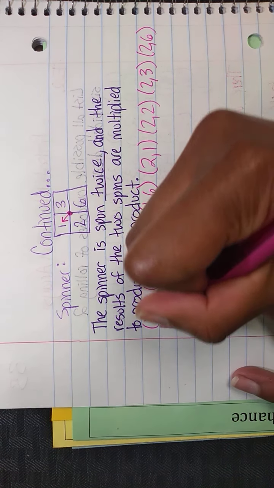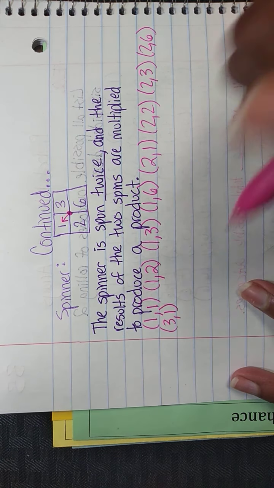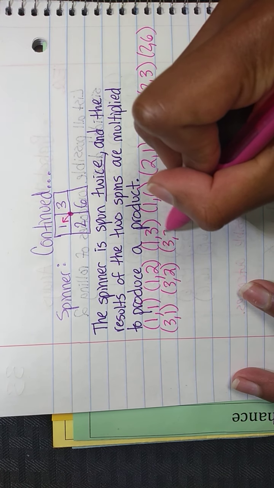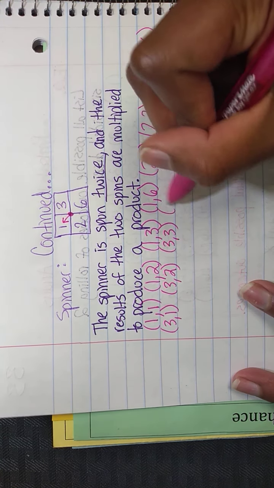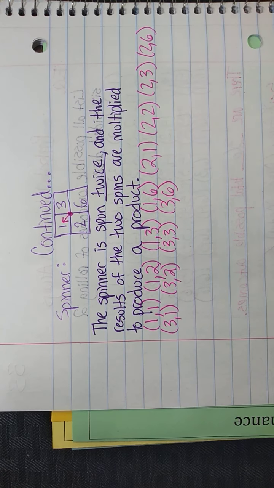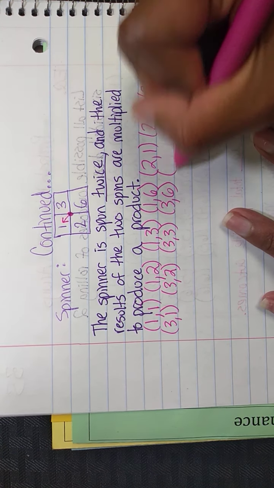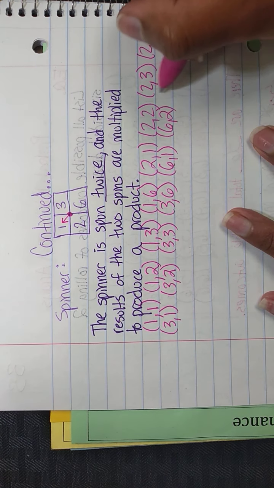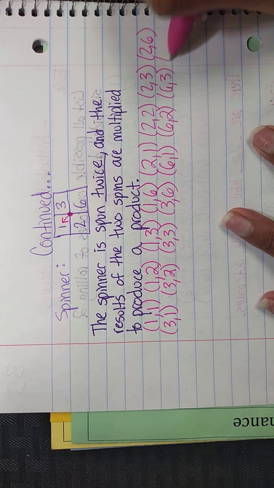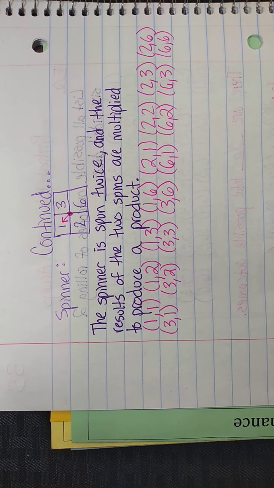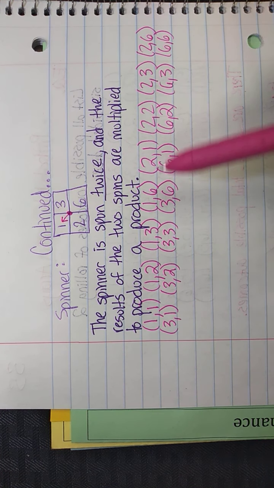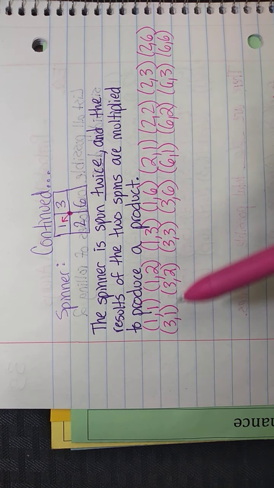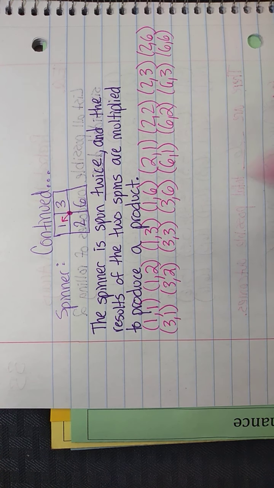Ready? This says I land on 3 the first time, 1 the second time. 3 the first time, 2 the second time. 3 the first time, 3 the second time. 3 the first time, and 6 the second time. Last, let's finish up. I could land on 6, then 1, 6, then 2, 6, then 3, 6, then 6. You should be able to see lots of patterns just in this list alone. Lots of patterns. Okay, well that's a list.